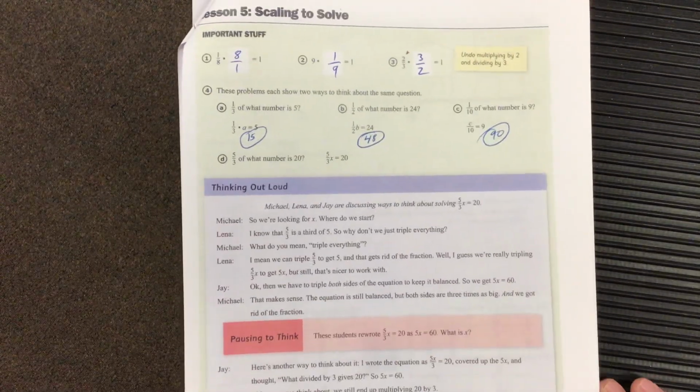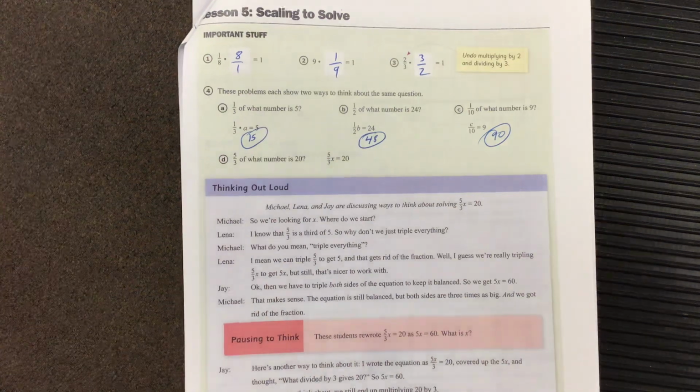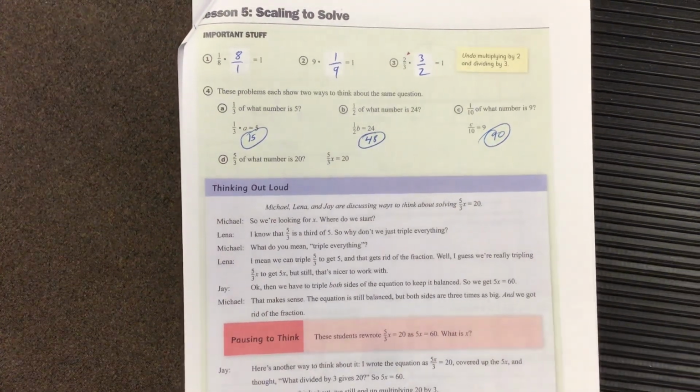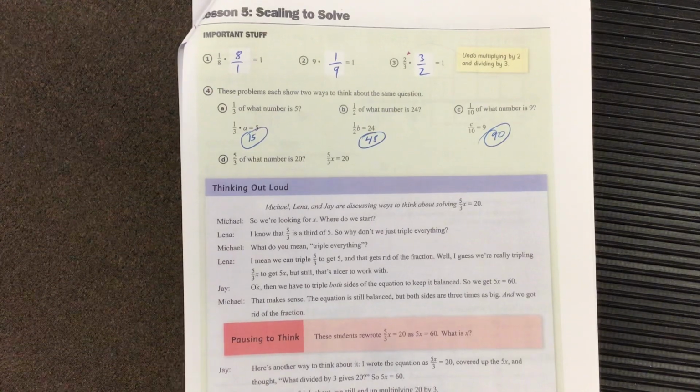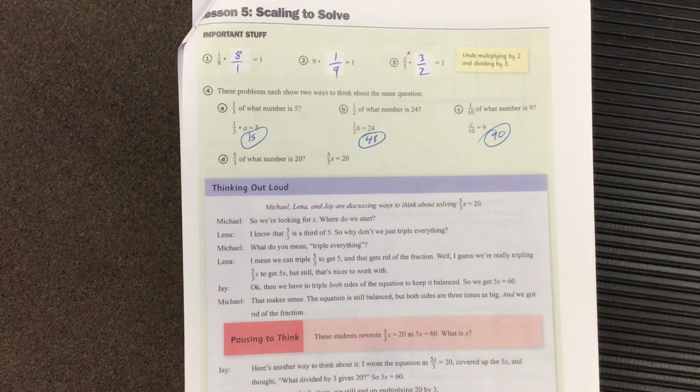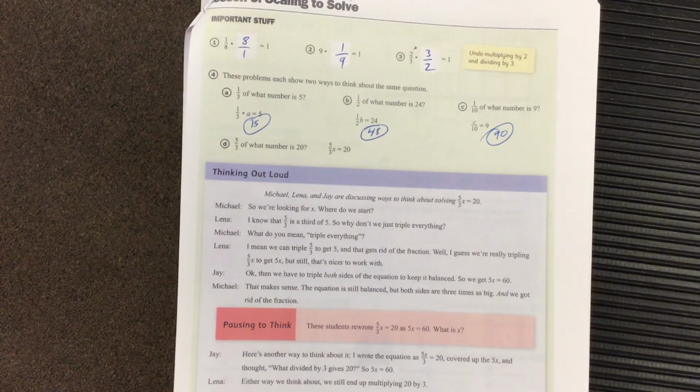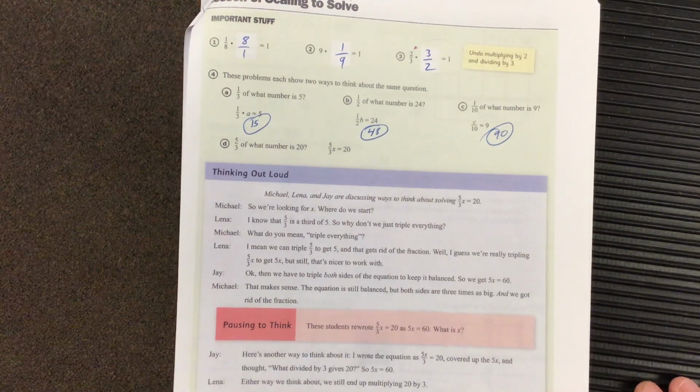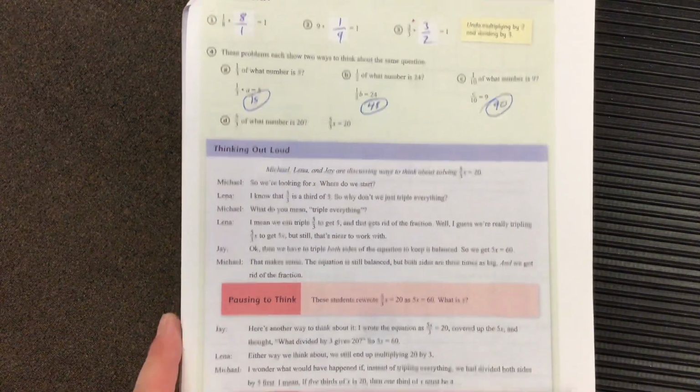5/3 of what number is 20? So we're just going to kind of go through the thinking out loud here, and then we'll discuss. It says we're looking for x. Where do we start? Lena says, I know 5/3 is 1/3 of 5. Why don't we just triple everything? Michael says, what do you mean triple everything? Well, I mean we can triple 5 over 3 to get 5. That gets rid of the fraction. Well, I guess that means we're tripling 5 over 3x to get 5x, but that's still a lot nicer to work with. Jay says, okay, then we have to triple both sides, because what you do to the one side, you have to do to the other to get 5x equals 60.